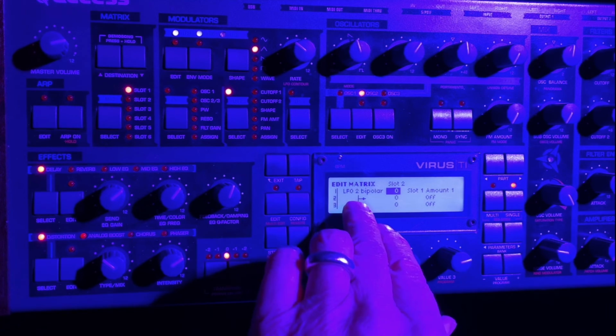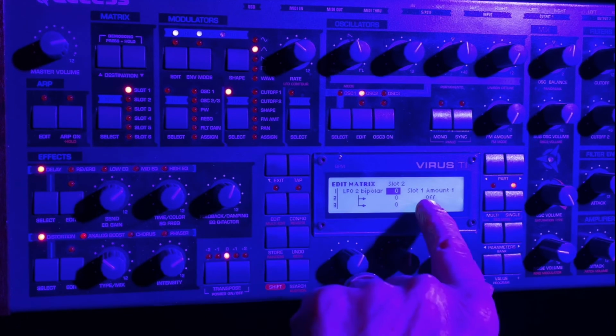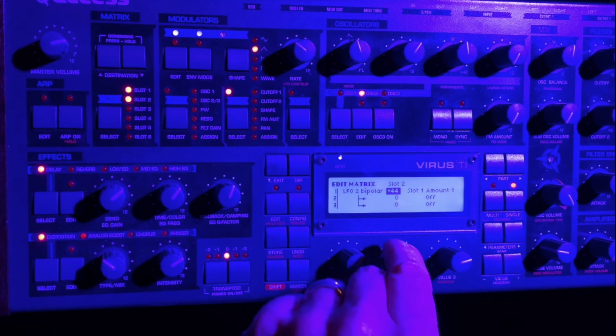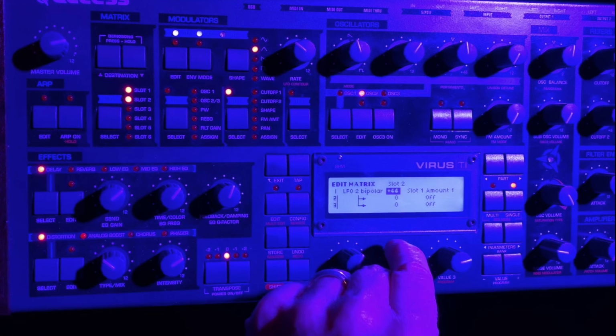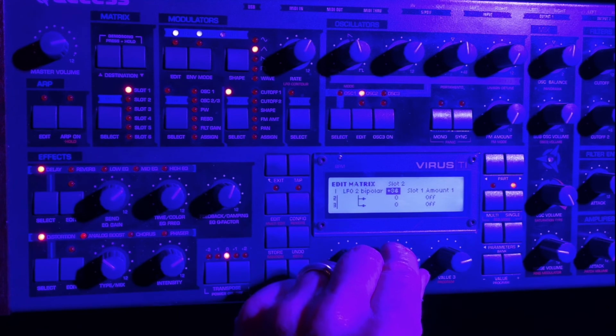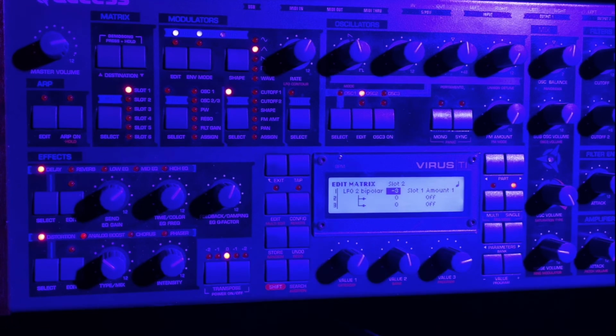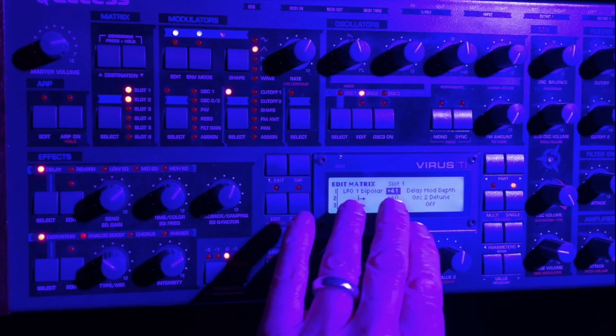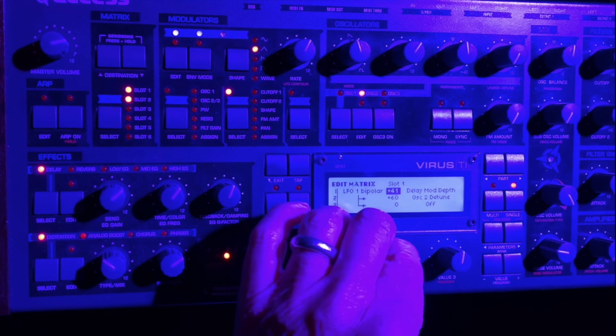And this is something kind of fun. We can take LFO2 and apply it to slot 1 amount number 1. So we're actually modulating the first modulation setup we did. So we're modulating one modulation slot with another LFO. Now for a second, I'm going to turn everything in slot 1 off.